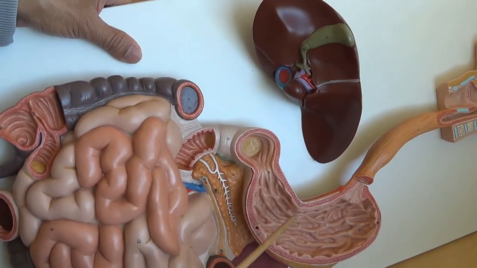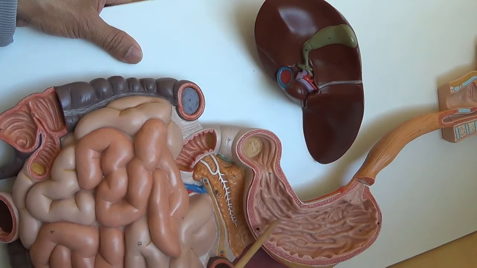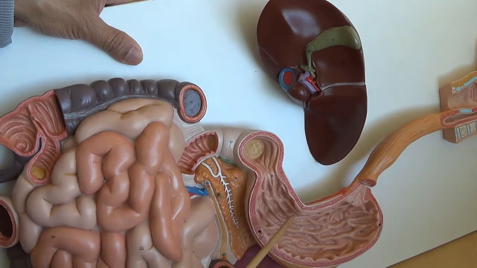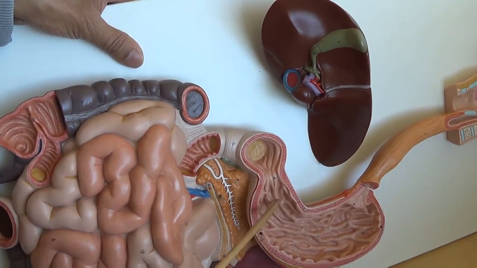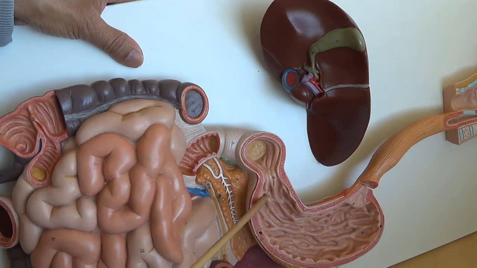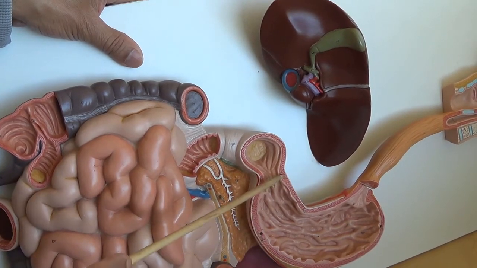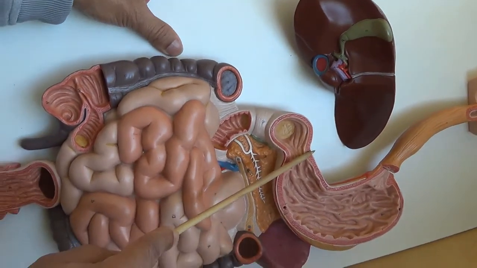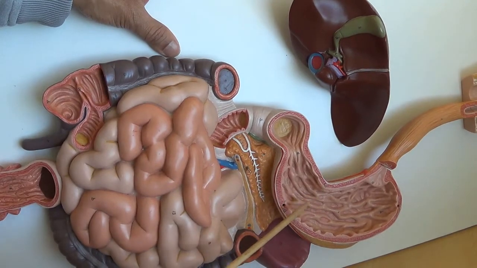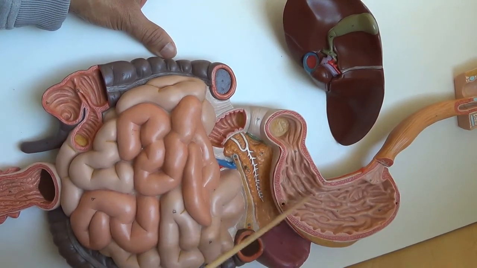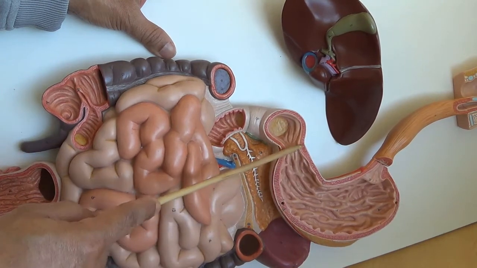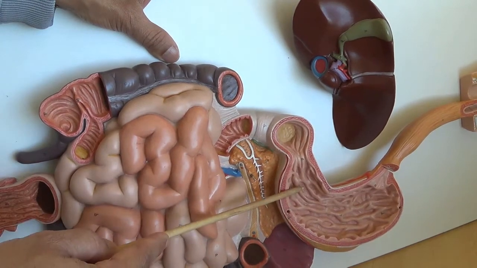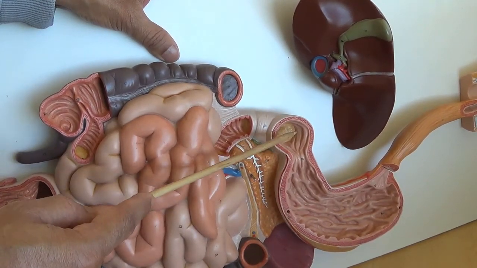Okay, the first part of the pyloric region is wider, that is called the pyloric antrum, and then it gets narrow, and this part is called the pyloric canal, and this is the pyloric sphincter. So you see the pyloric part or region has three structures. This is the pyloric antrum, the white part, first part, then pyloric canal, and this is the pyloric sphincter. The sphincter controls how much food will enter from the stomach into the duodenum. Make sense?